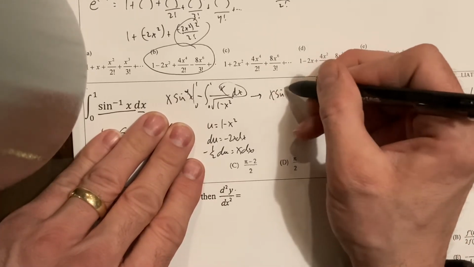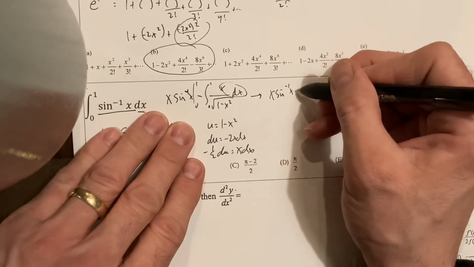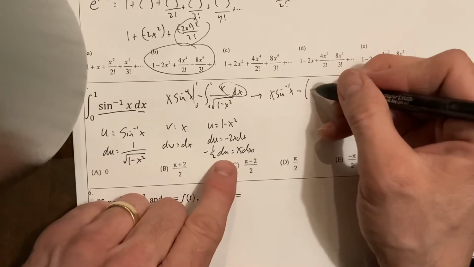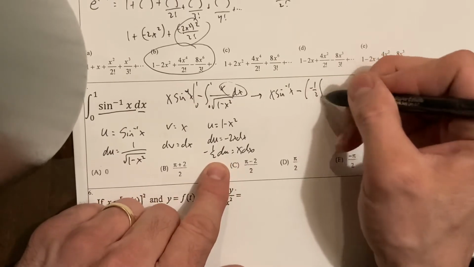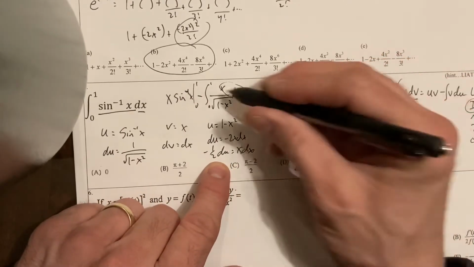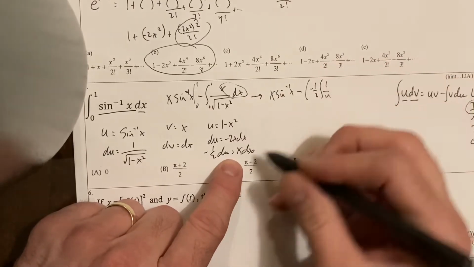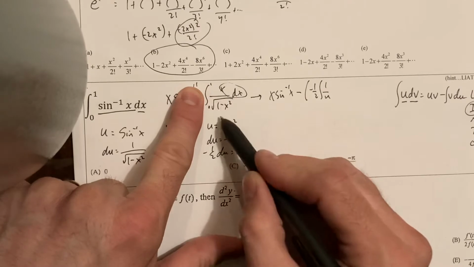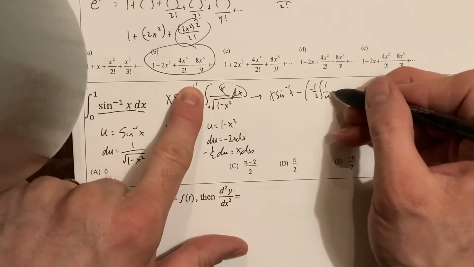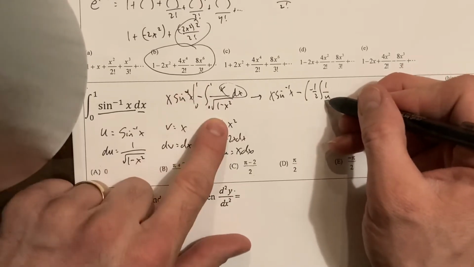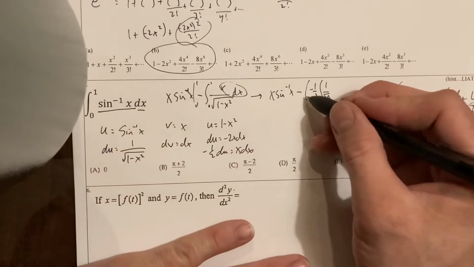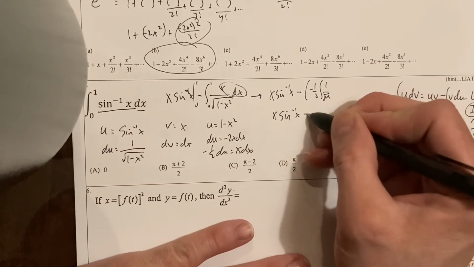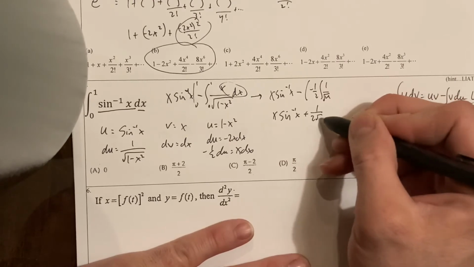x sine inverse of x minus the quantity of, now here we go, negative 1/2 integral of 1 over root u, because the negative 1/2 became the x dx. And luckily, this becomes x sine inverse x plus, it's almost like it's by design, the integral of 1 over 2 root u.